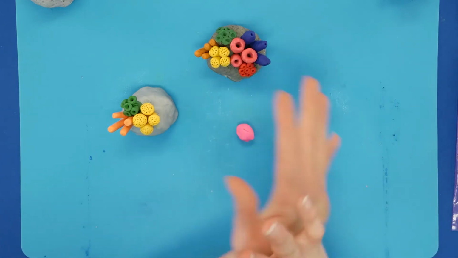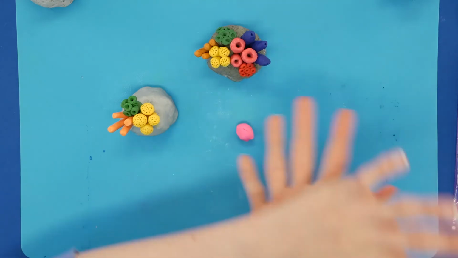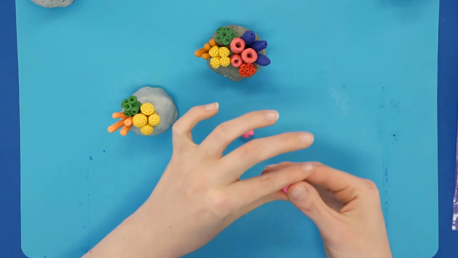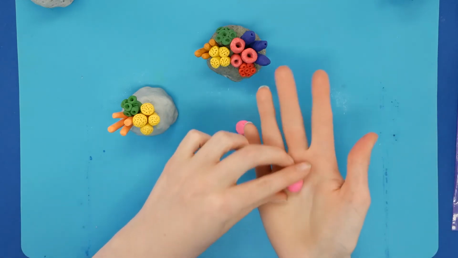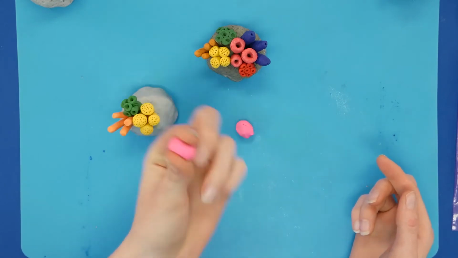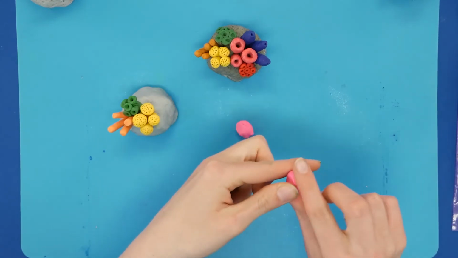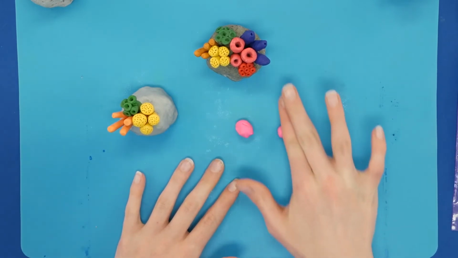So we're just going to start off by making our first of the pink sponge coral. And once we have our ball shape, like so, we're going to flatten 2 sides of it like this, and then roll it out on those 2 sides.